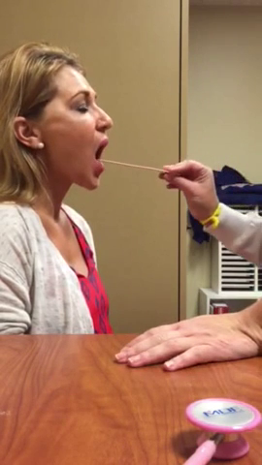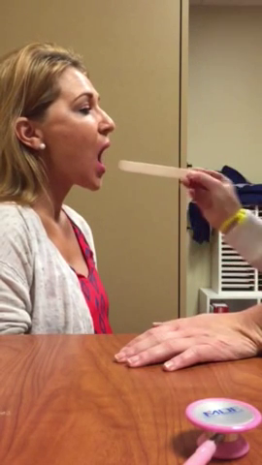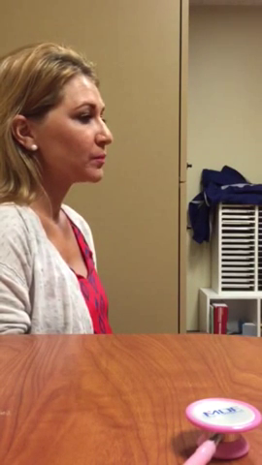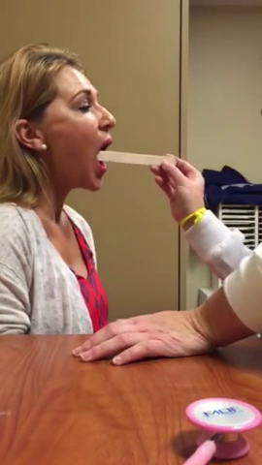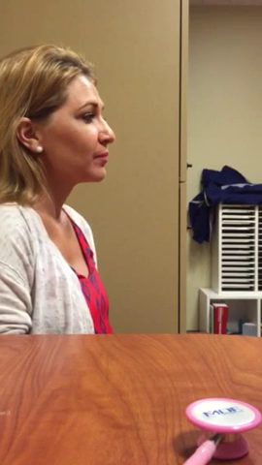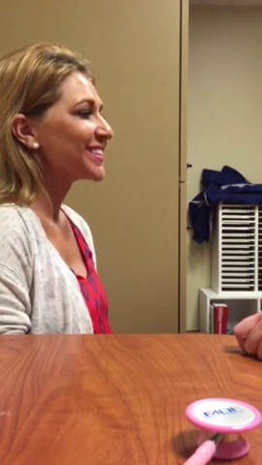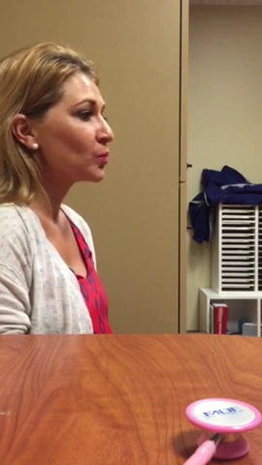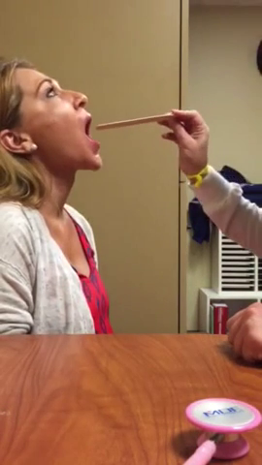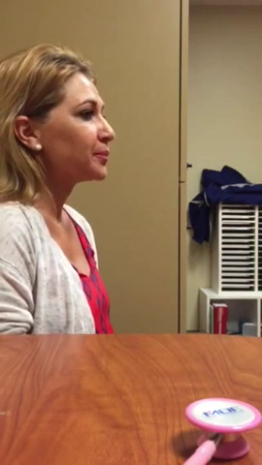Her lips are smooth and pink, moist and without any lesions. Her oral mucosa is pink, moist and without any lesions or exudate. Her gums are pink and without redness or swelling. Her teeth are intact, present, white, and without any decay. The roof of her mouth is round, smooth.